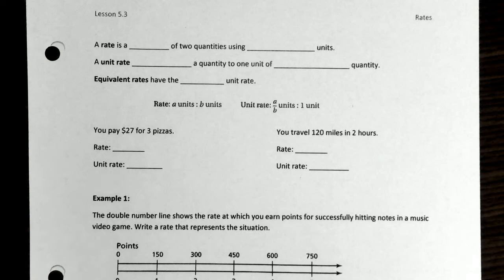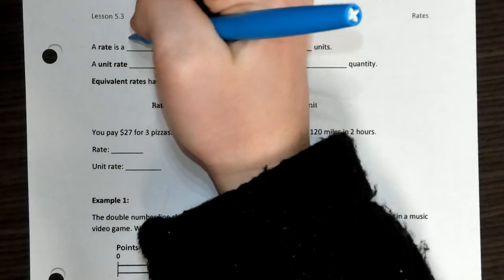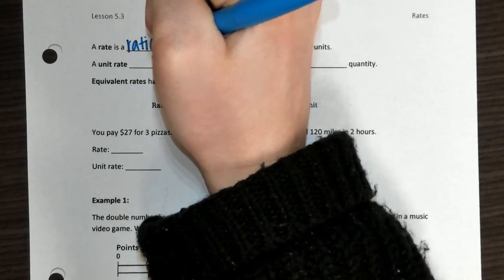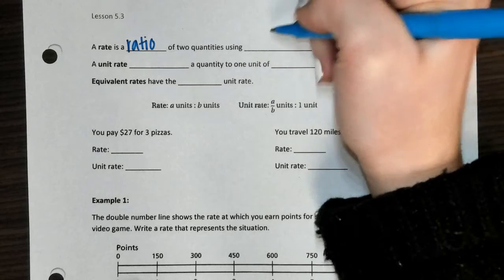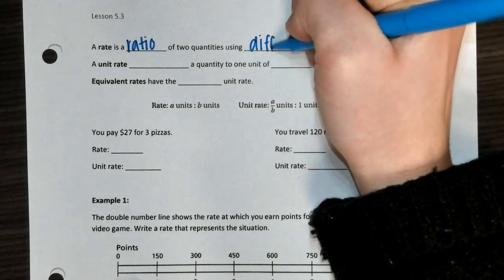Okay, so this is our lesson over 5.3, which is rates. So a rate is a ratio of two quantities using different units.